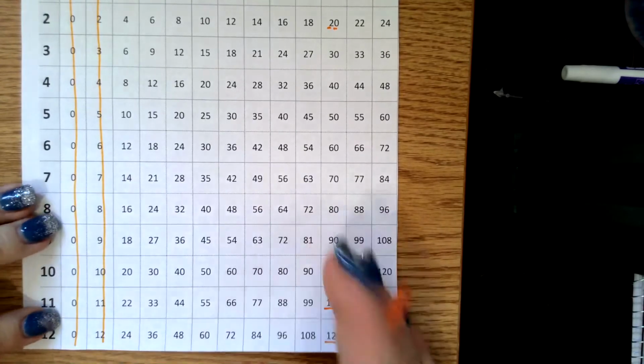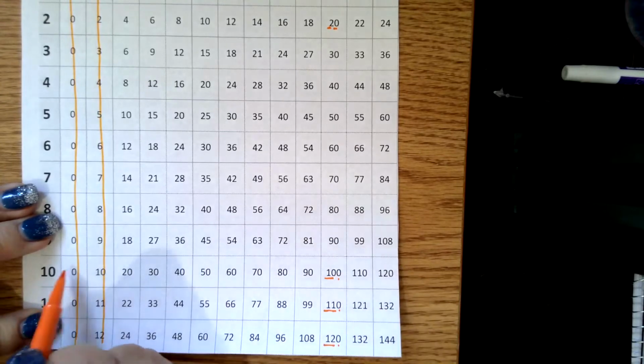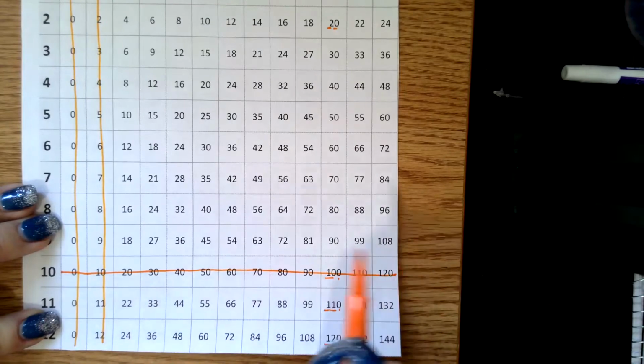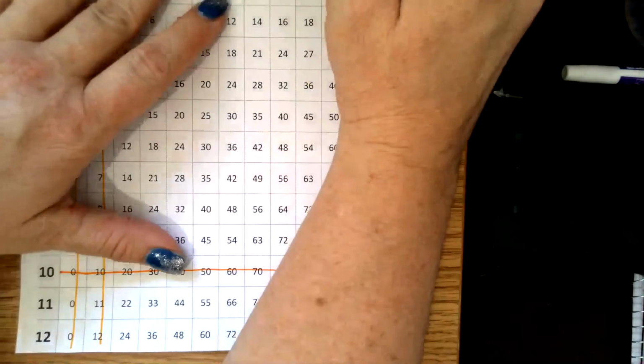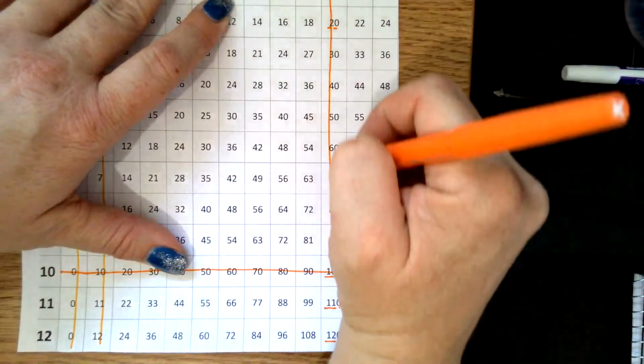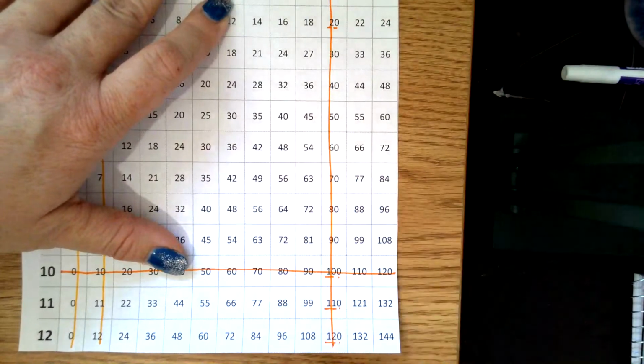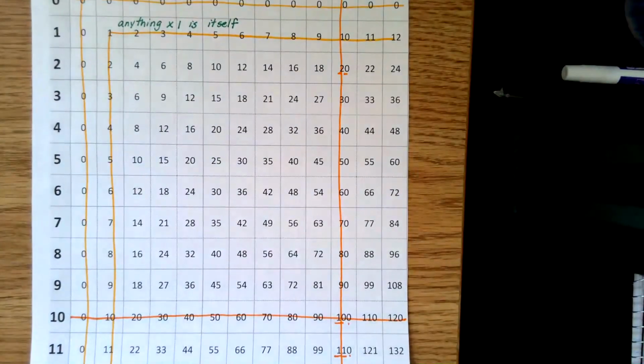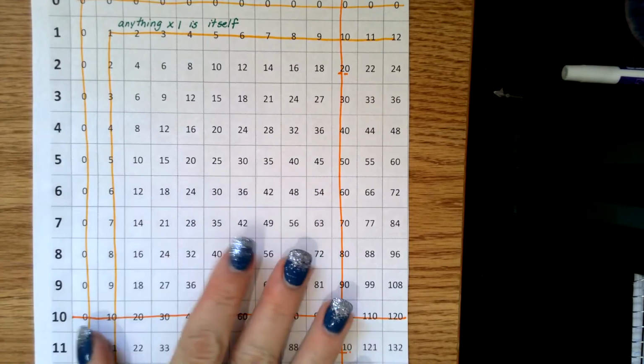So we're going to outline our tens because we can count by tens and figure out how many groups of 10 we have. All right. Notice we're eliminating some of the multiplication problems that we have. We already know the answers to them.